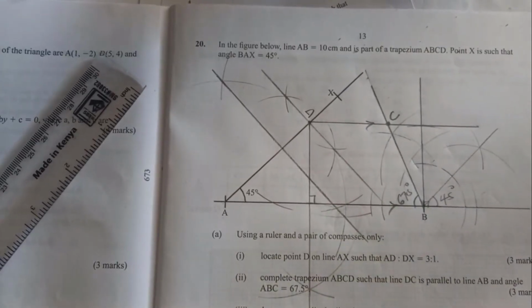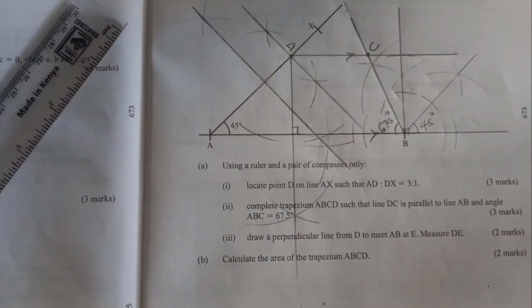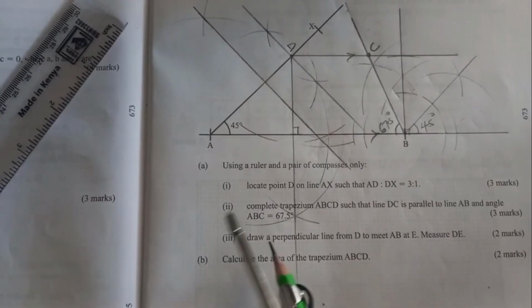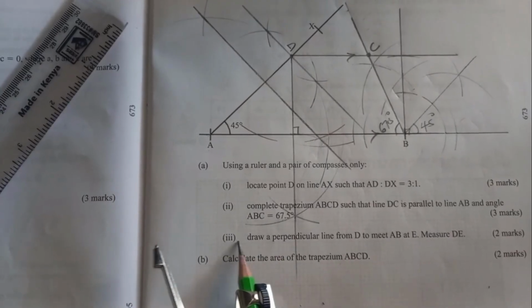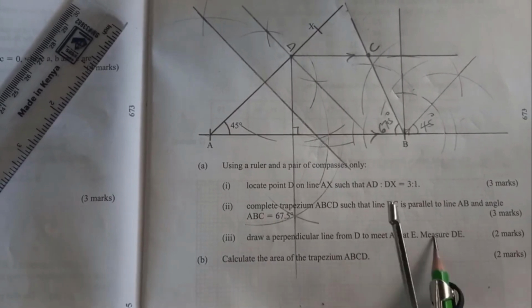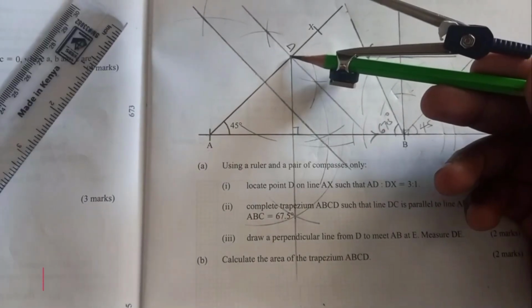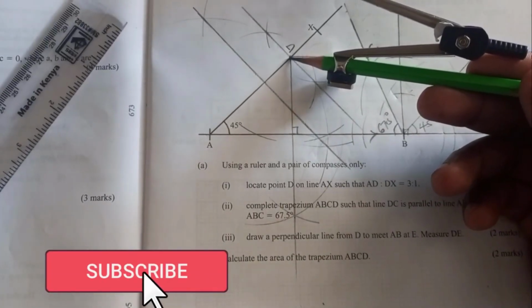Now you notice after doing that, I have already answered another question on part C. This is a part 3. Draw a perpendicular line from D to meet AB at E. So that line is the one that is here. So how did I draw this? I stood here with a pair of compass.